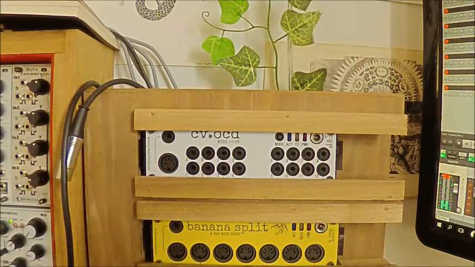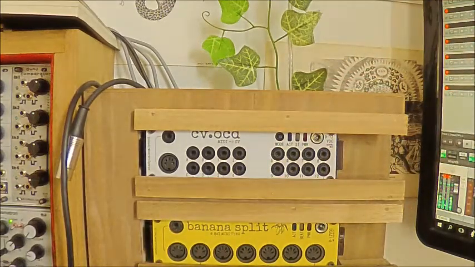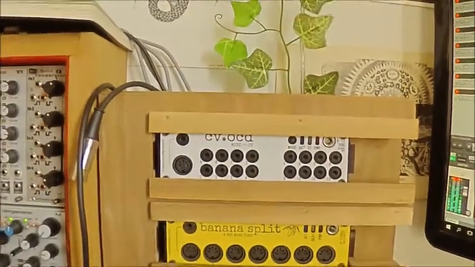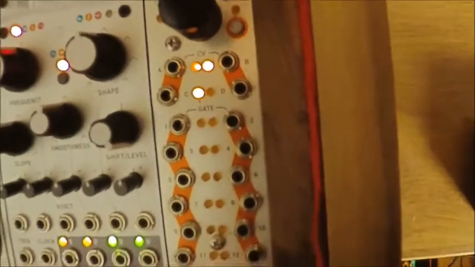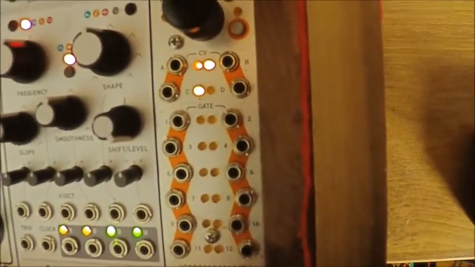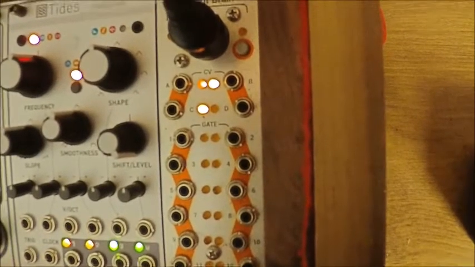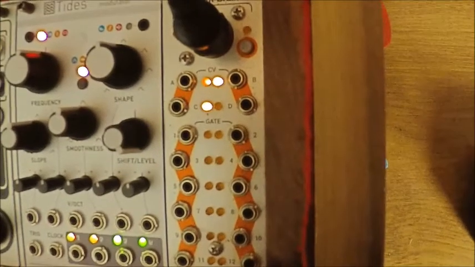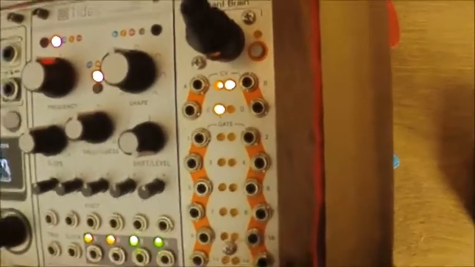And so if you notice, my cv.ocd is not set up right now. Nothing's plugged into it. And that's because, I'll show you, Hexinverter has created the Mutant Brain, which is an exact port of the cv.ocd in a very small module. It's only 8 HP. So you plug the MIDI in right there, and you have the same kind of outputs.